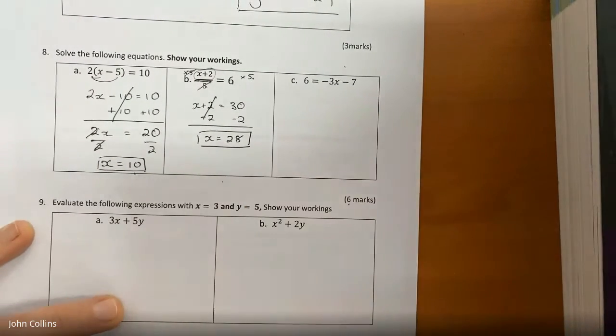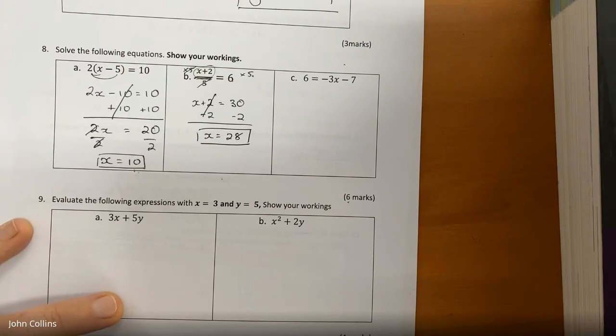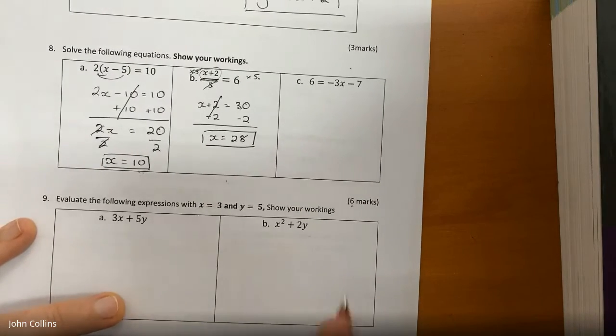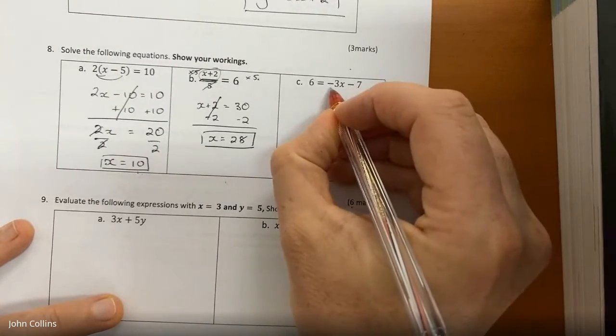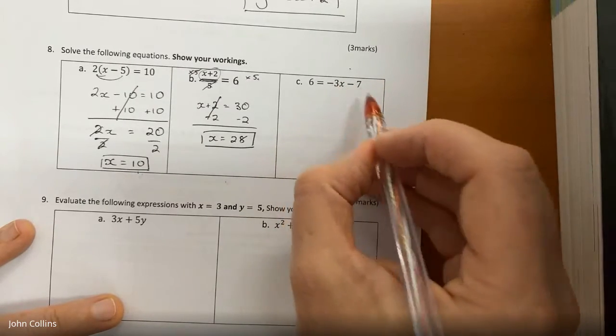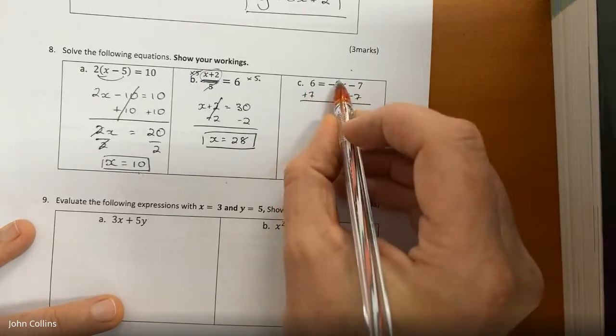This one. Okay, some negatives here. I think the answer is also a fraction. Don't be scared of fractions. It's just another number. It's just a bit of a number instead of a whole number. Add 7, and I'm going to have to divide by negative 3 in a while because it's multiplying by negative 3. But I'm going to add the 7 first to get rid of the 7. Need to get rid of these 2, don't I?